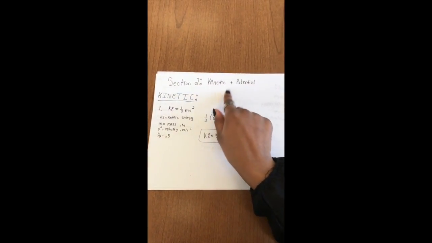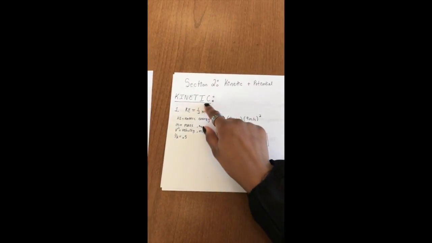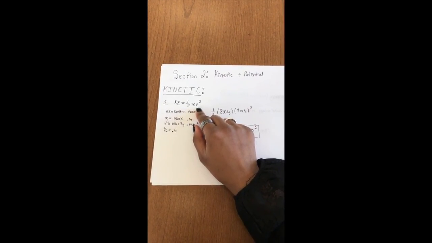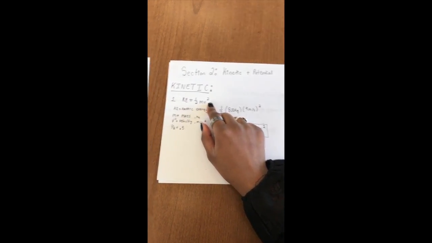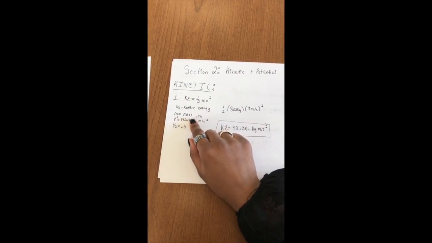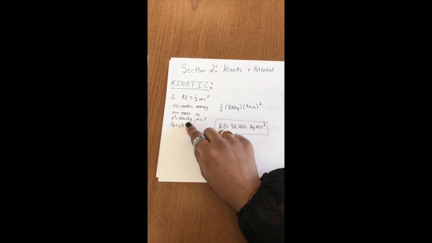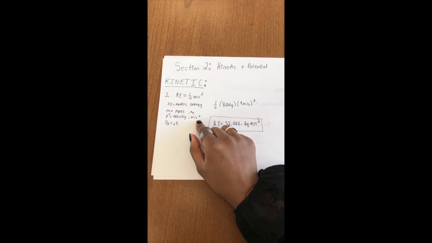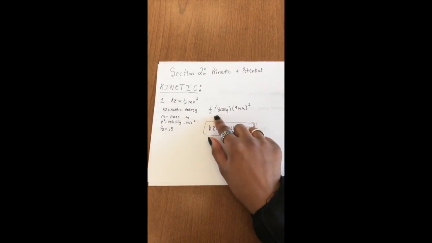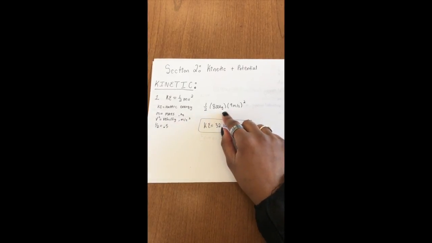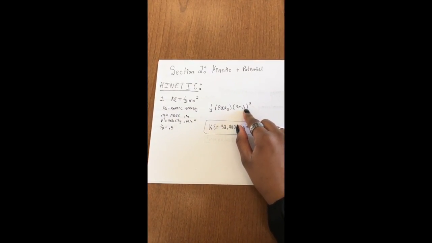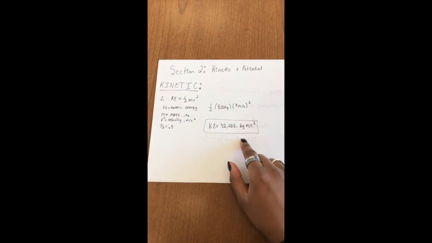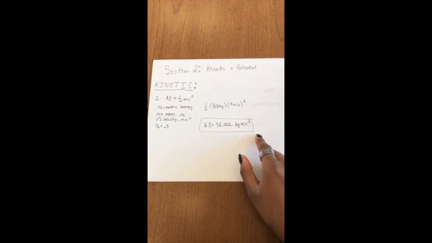Section 2, kinetic and potential energy. To find kinetic energy, we're going to do 1/2 or 0.5 times mass times velocity squared. So m is going to be mass, which will be measured in kilograms. Velocity will be v, and it will be measured in meters per second squared. So we're going to have 1/2 or 0.5 times 800 kilograms times 9 meters per second squared, which will give us a kinetic energy of 32,400 kilograms meters per second squared.